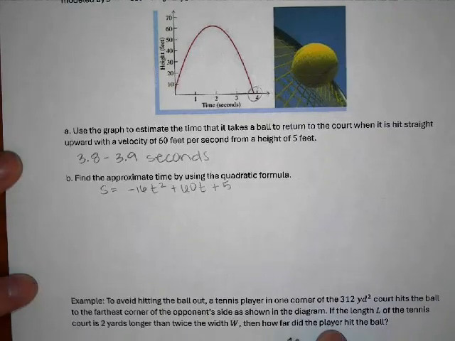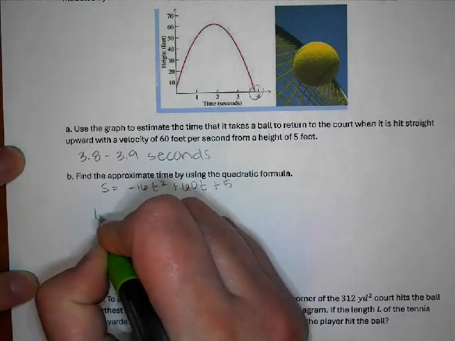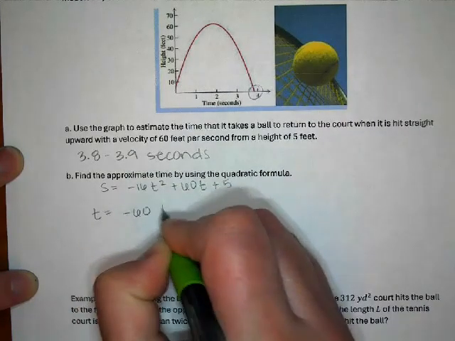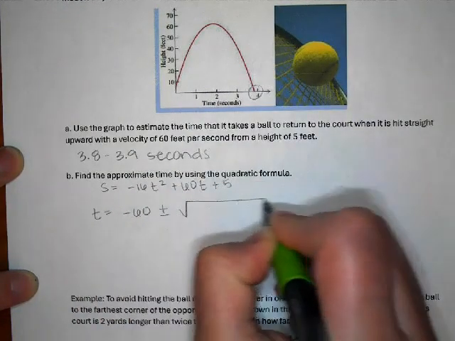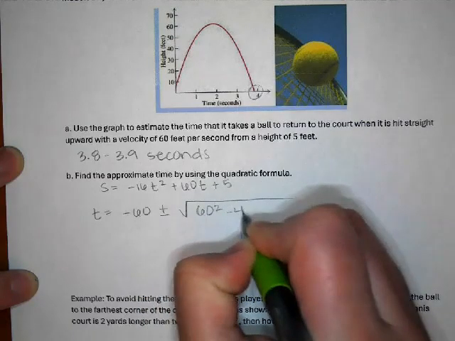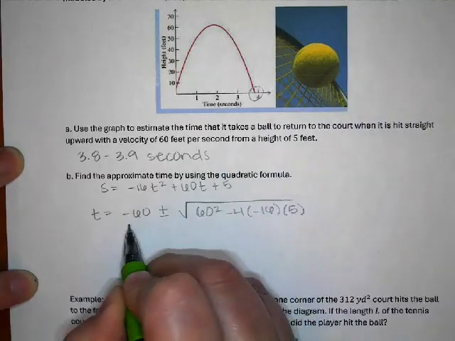All right, so t equals negative b plus or minus the square root of b squared minus 4 times a times c, divided by 2a.